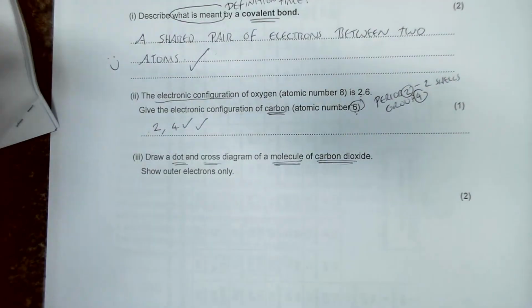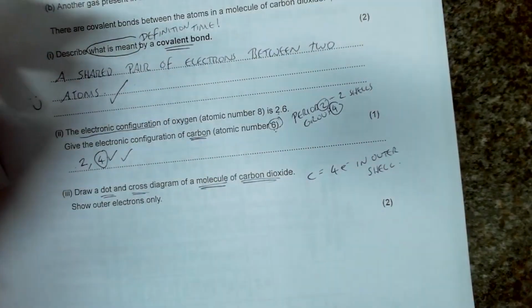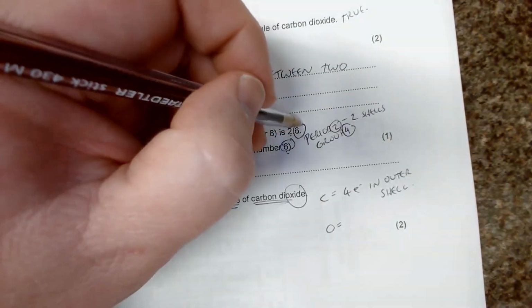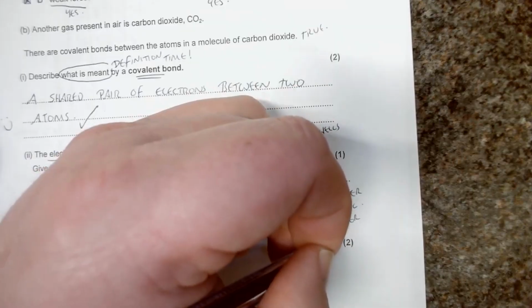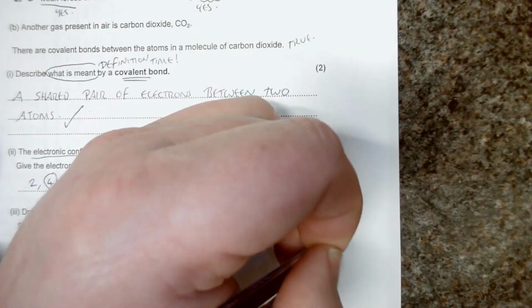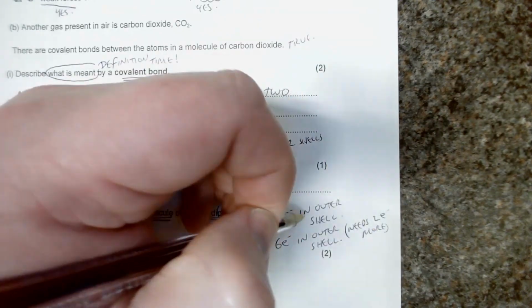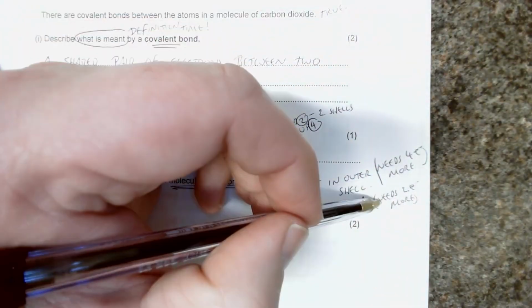Next cell says, killer question. Draw a dot and cross diagram of this. Carbon is in group 4, you've just worked it out. And then you've got oxygen, which is in group 6, and we've got 6 electrons in the outer shell. How are we going to do this? Have a think. This is actually quite an easy one to remember. I recommend remembering this one because it's surprisingly common. So we've got 2 more to get for the oxygen, because 6 to get to 8 is just 2. But carbon needs to get 4 more to get to 8.